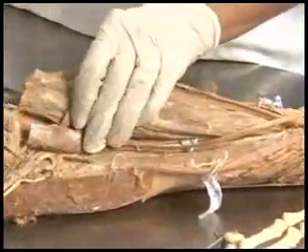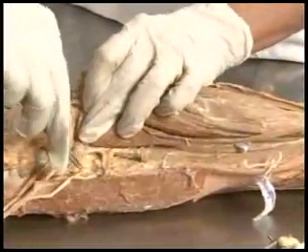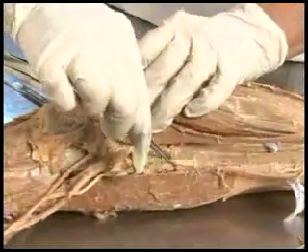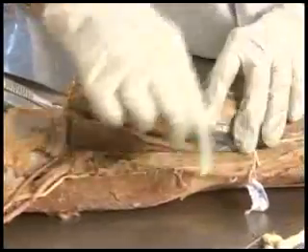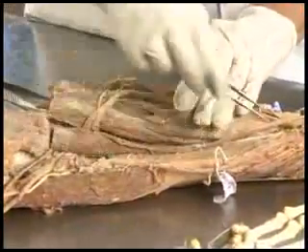Radial artery is again a terminal branch of the brachial artery, and it runs on the lateral side of the forearm.